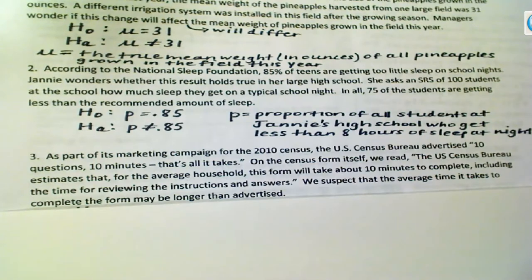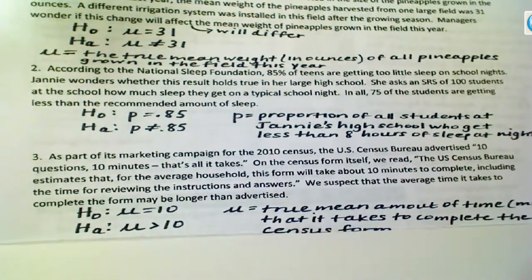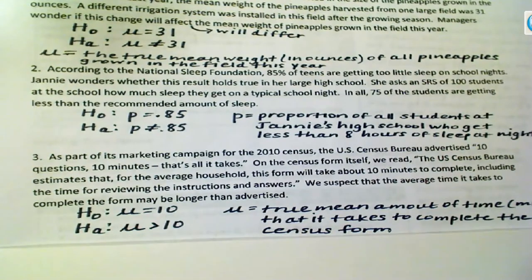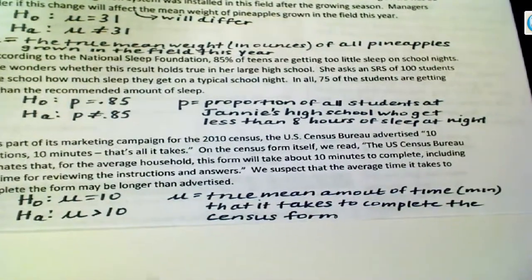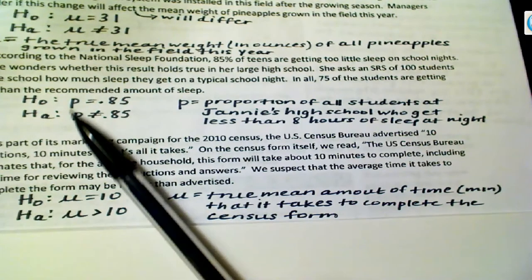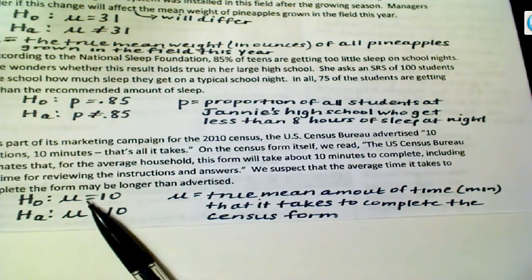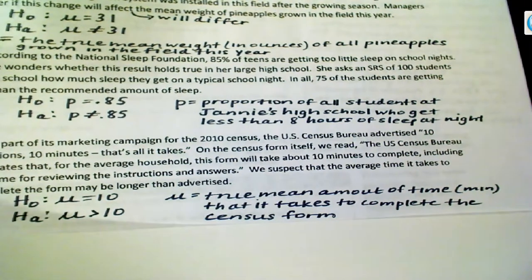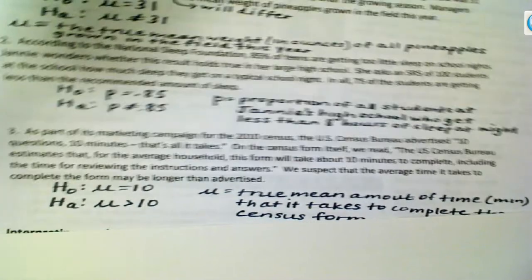The claim is, so you're going to say the H0, or the null hypothesis, is that the mean is 10. That's the claim. But the alternative hypothesis believes it's going to take greater than 10 minutes. And the parameter itself is the true mean amount of time in minutes that it takes to complete the census form. Okay, so once again, for the population you use mu, and up here we used p. These numbers are the same. This is always equals, and then that's our claim that we want to show. When you do your homework, you'll have a few of those like that.